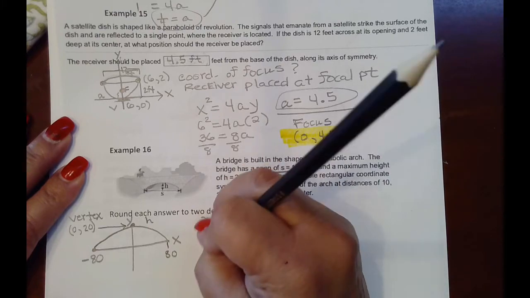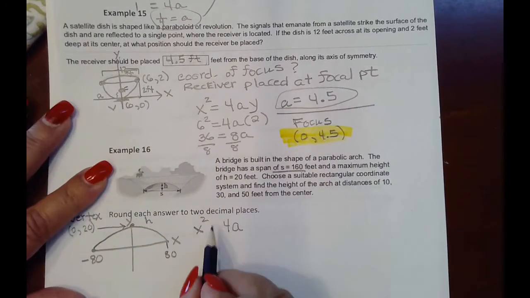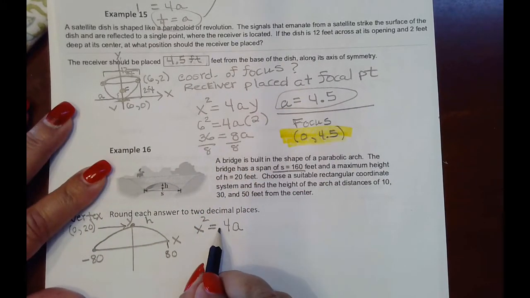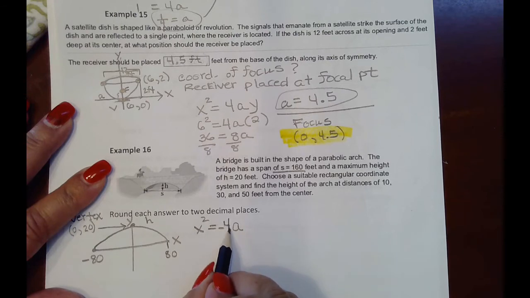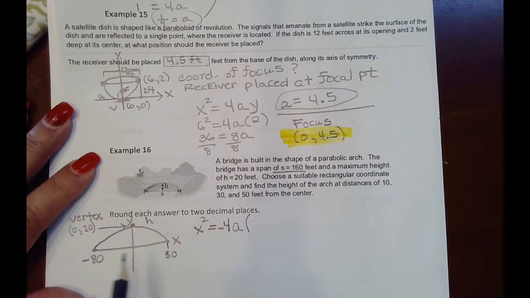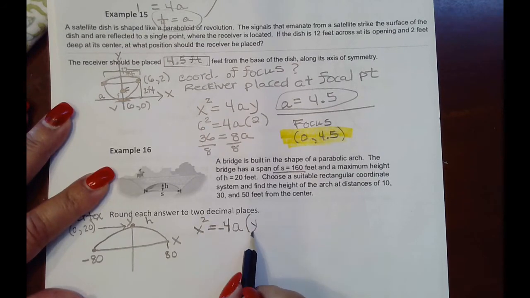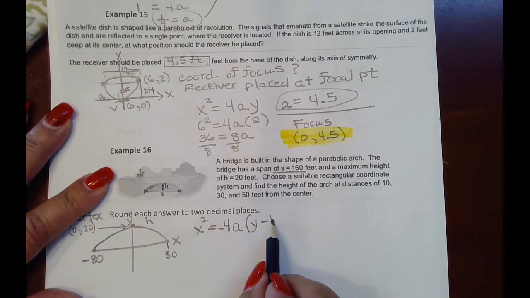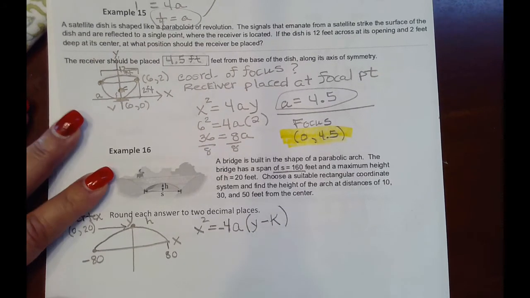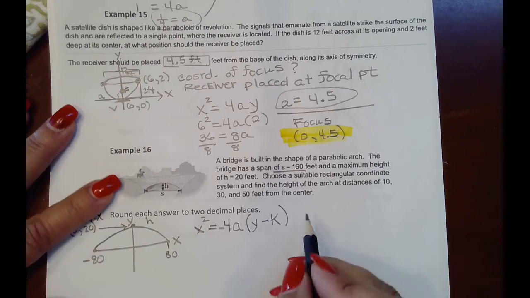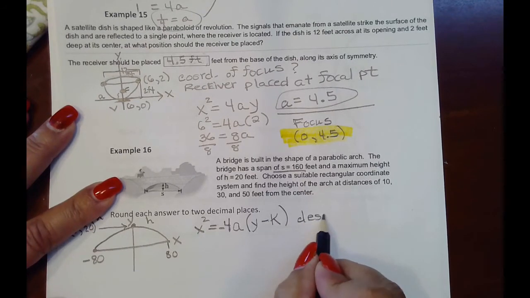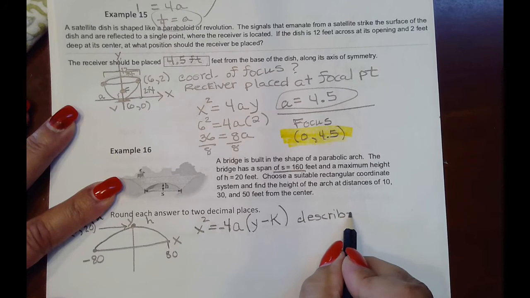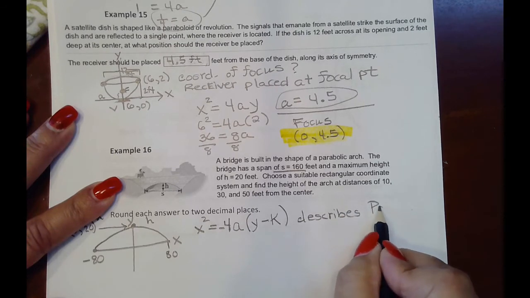So because it opens down, that 4a coefficient should have a negative in front of it. And then notice that this vertex is vertically shifted. So instead of just a y here, it's y minus k. Okay, so this describes the parabola and the way that it opens downward.